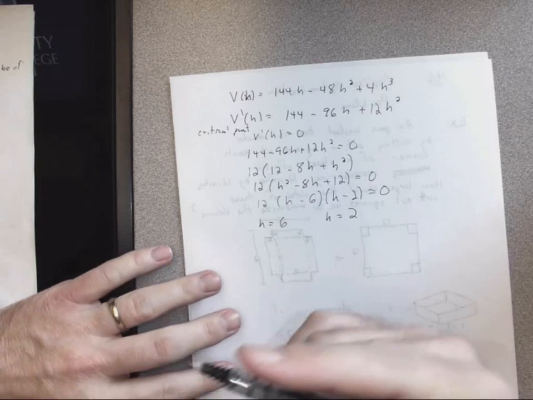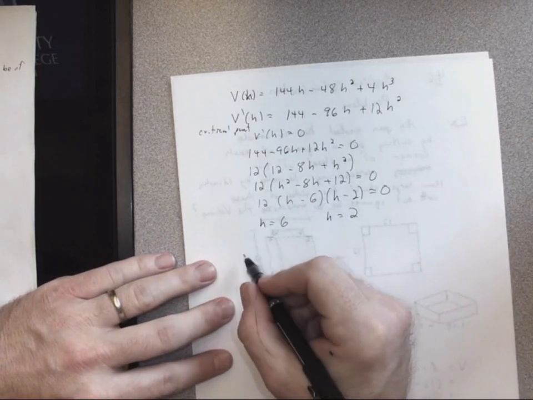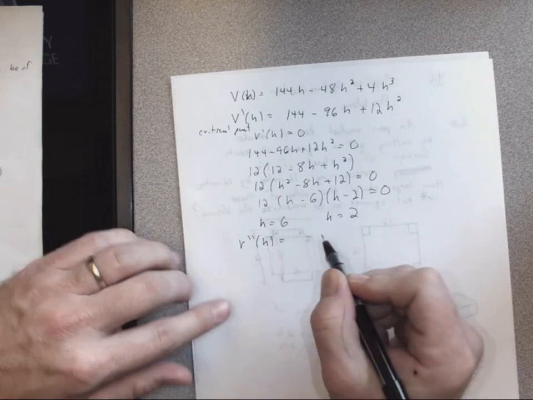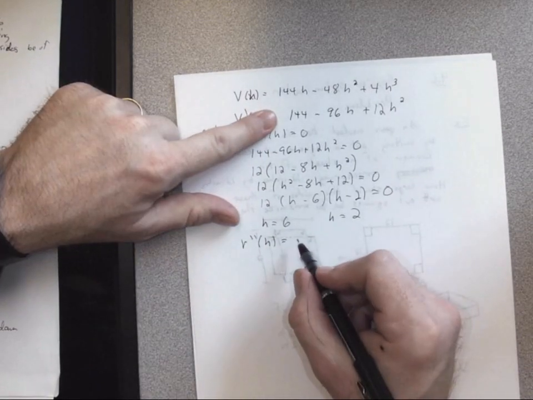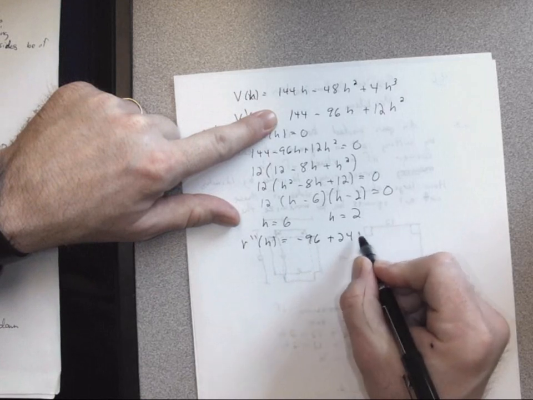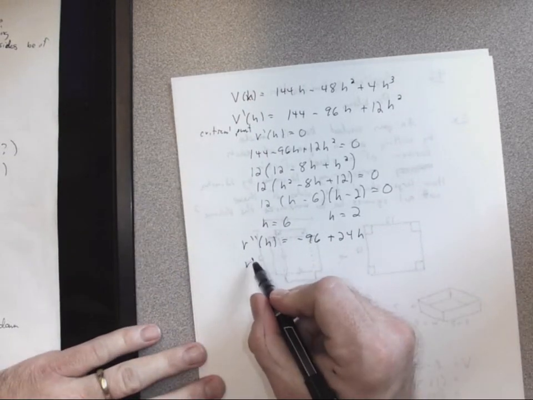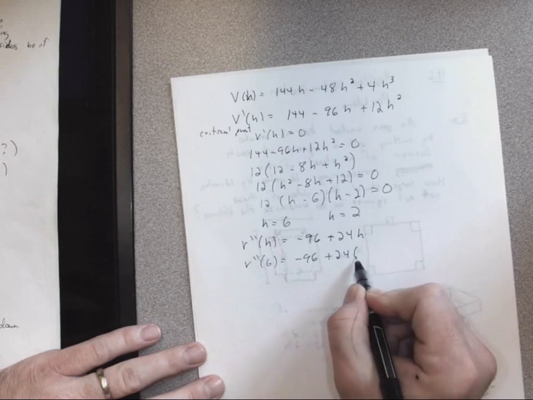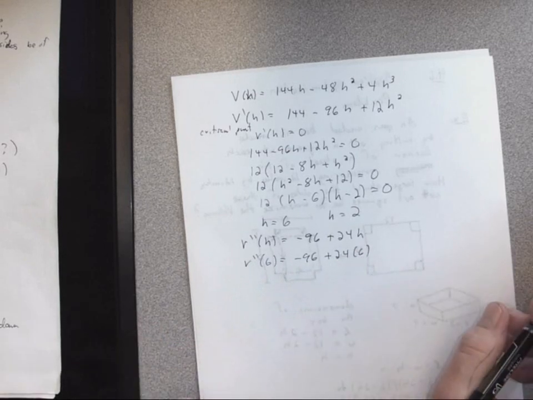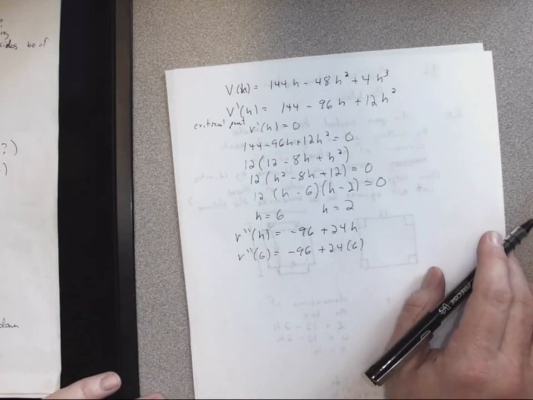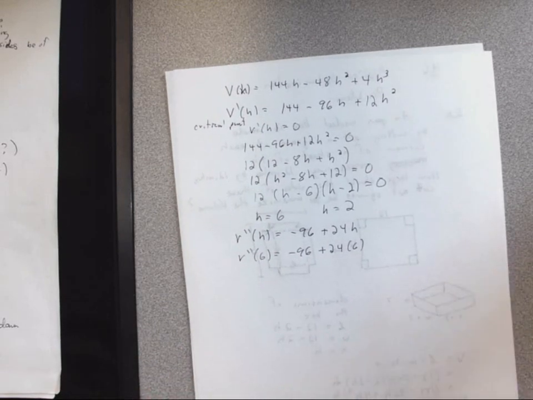So what we can do is plug these into the second derivative. I know that v double prime of h would be the derivative of this, which is minus 96 plus 24h. So v double prime of 6 is going to be minus 96 plus 24 times 6. Which I think is 96.